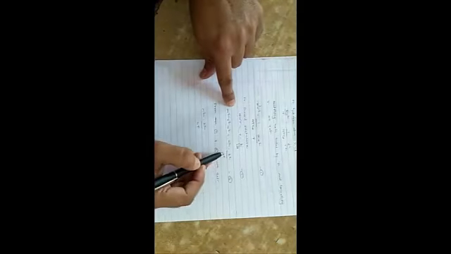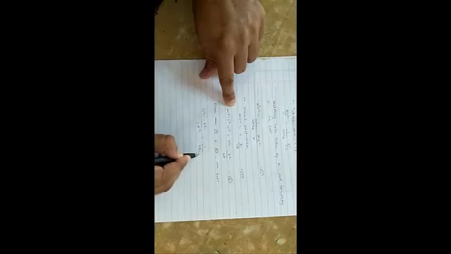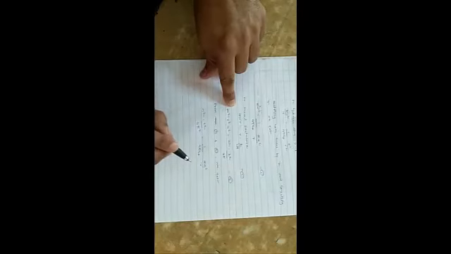That's why writing this equation, n square h square upon 4 pi square is equal to 1 upon 4 pi epsilon naught m e square upon r.